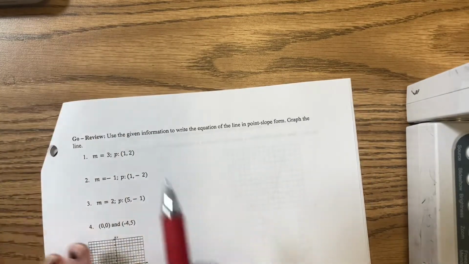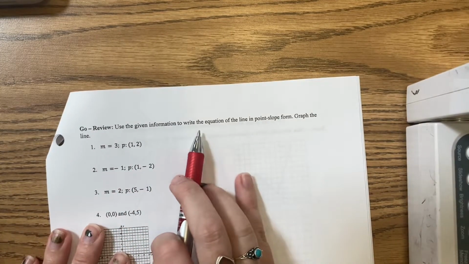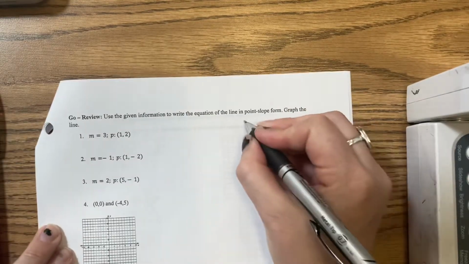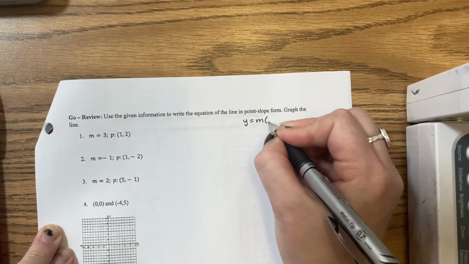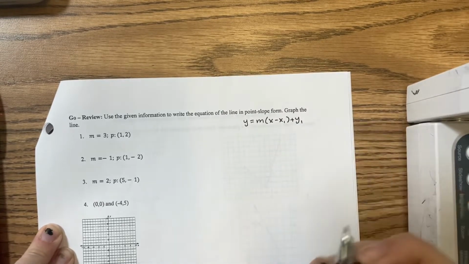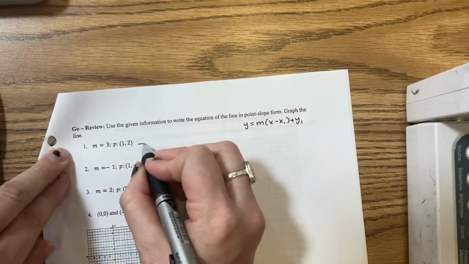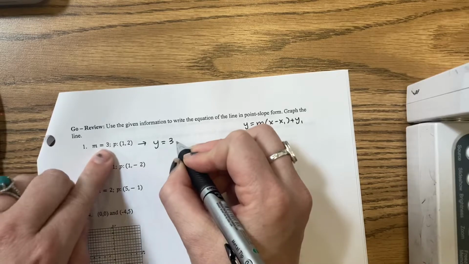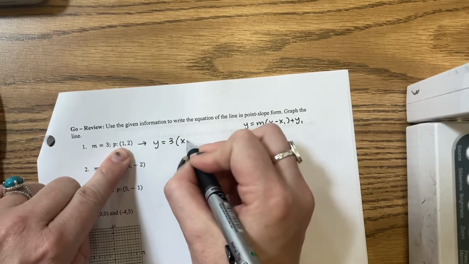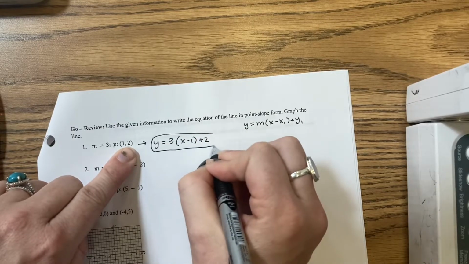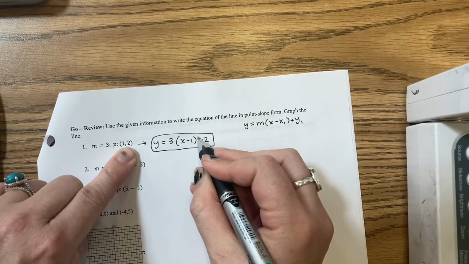Last section is review. Use the given information to write the equation of a line in point-slope form. Point-slope form is y equals m times x minus x1 plus y1. For the first question, I would write y equals 3 for the slope, x minus 1 plus 2. It's almost like the vertex form, I just don't put a squared.